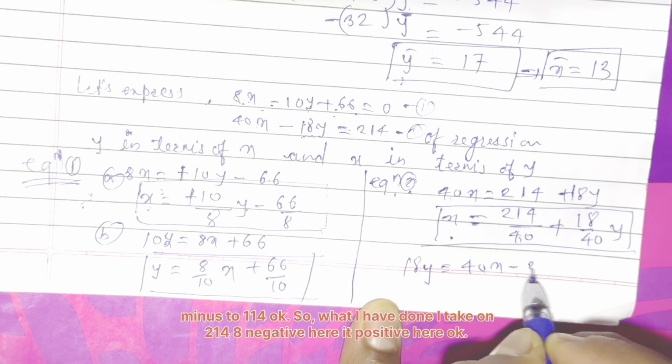So y can be written as 40 by 18x minus 214 by 18. See that I got the value for y over here, and I got the value for x. So we got the value for x and y from our first equation, and x and y from our second equation.